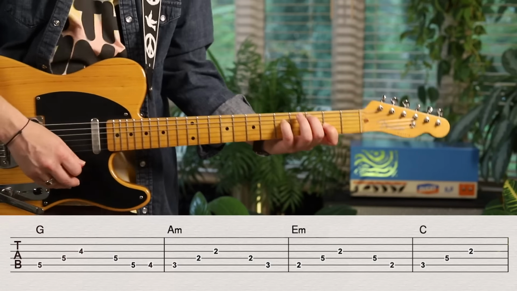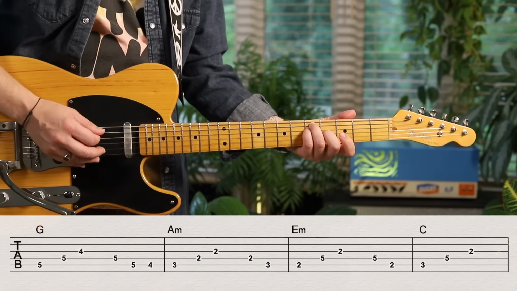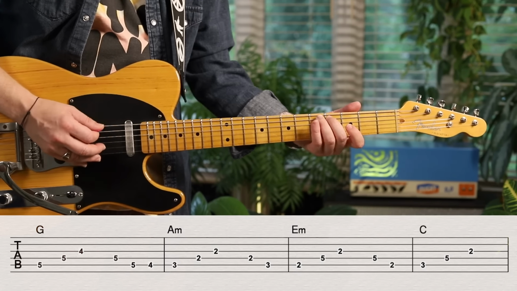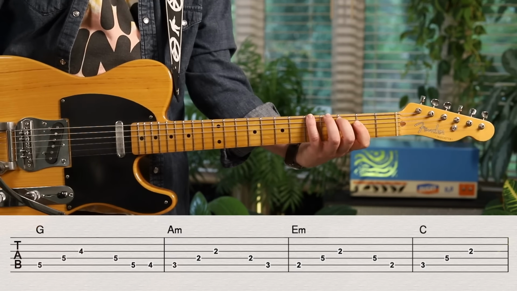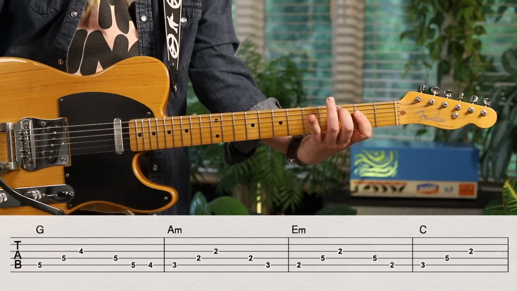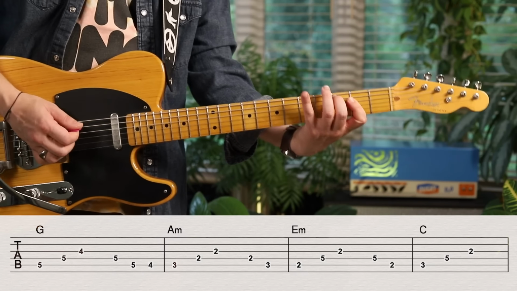Creates a kind of cool little guitar part. Let's look at that again. Here's the G. That's the A minor. There's A minor, there's A minor. So it's those three of the G-shaped A minor.